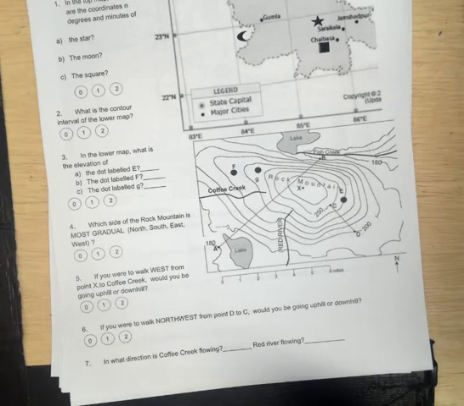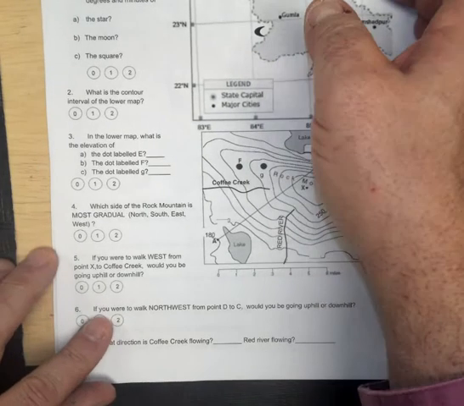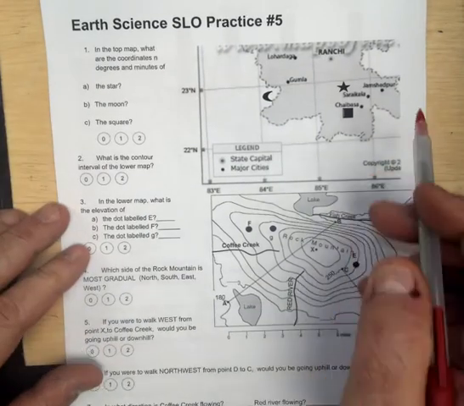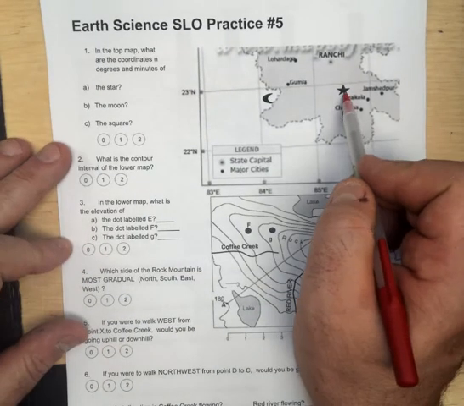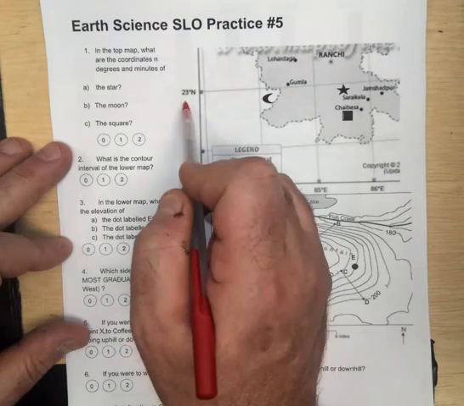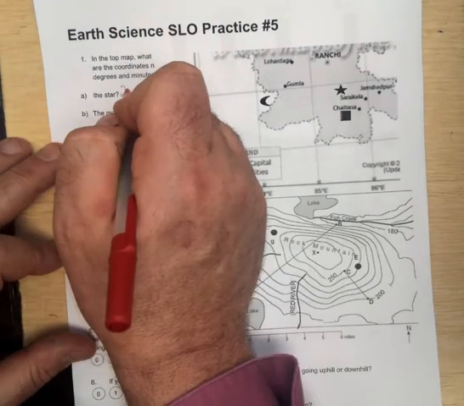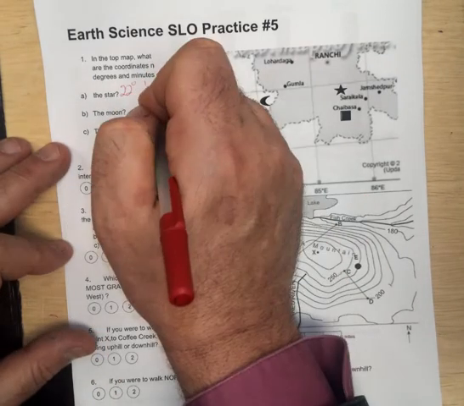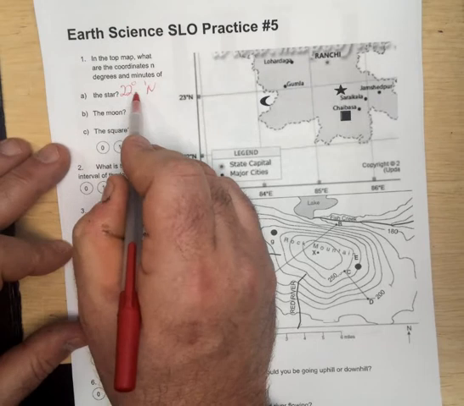SLO practice number 5. In the top map, what are the coordinates in degrees and minutes of the star? Okay, so here's the star. Going up and down, it is more than 22, but less than 23. So it's going to be 22 degrees, something minutes, and it's to the north. So we've got to figure out how many minutes there are.